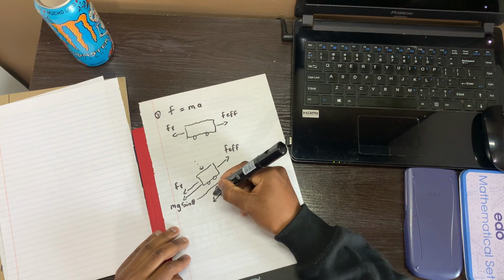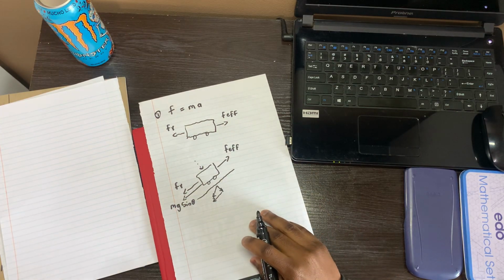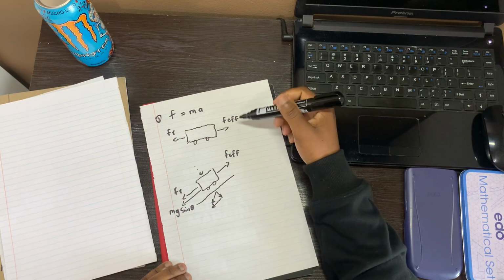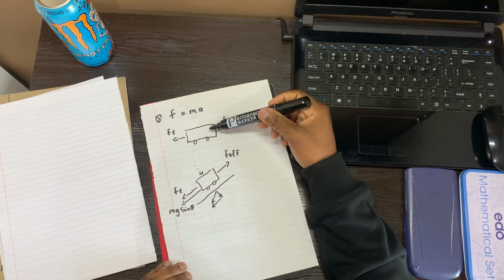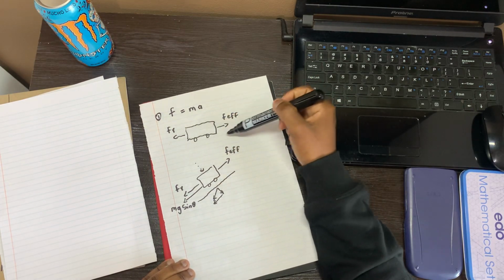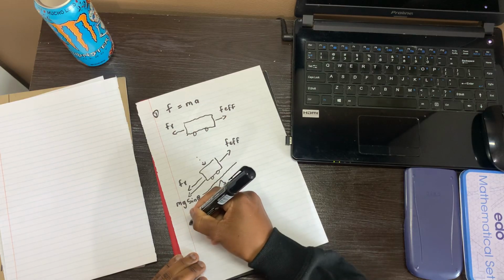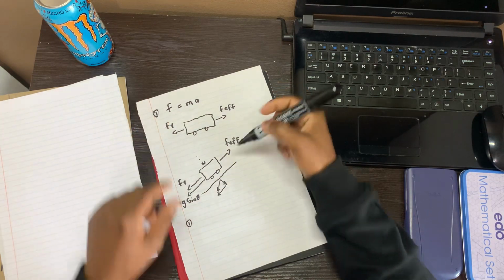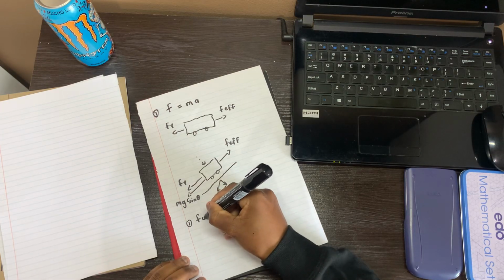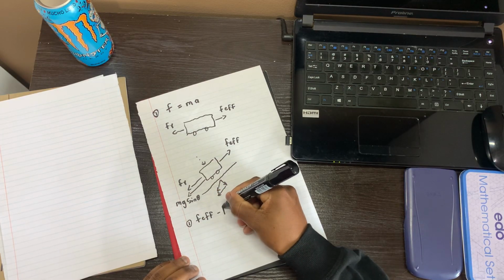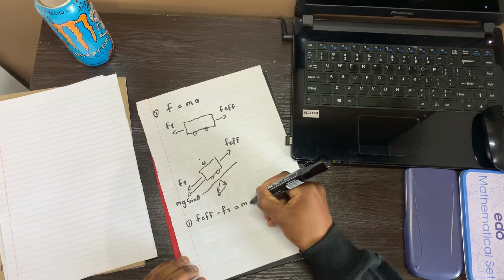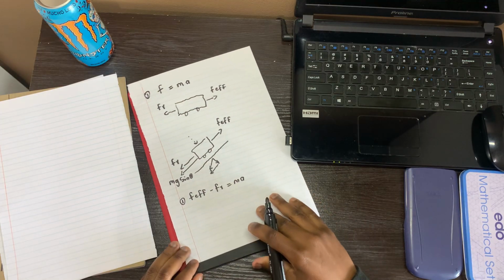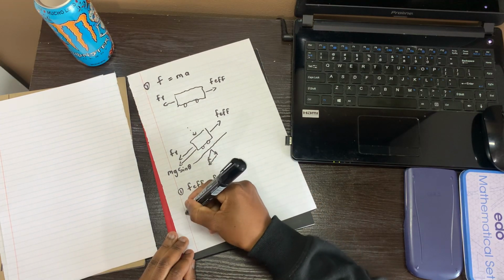So this is the weight, and then this is the resultant, right? Like I said, this formula can either be written this way or this way. If it's moving horizontally, the formula I'm about to write here is for this one: F_eff minus frictional force is equal to ma. Simple. I feel like I'm doing something basic here.